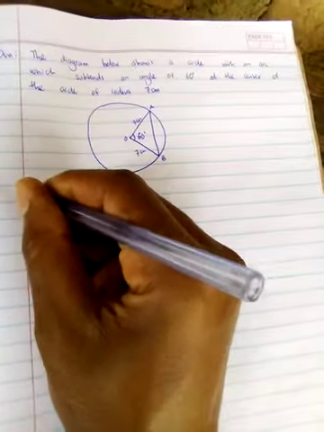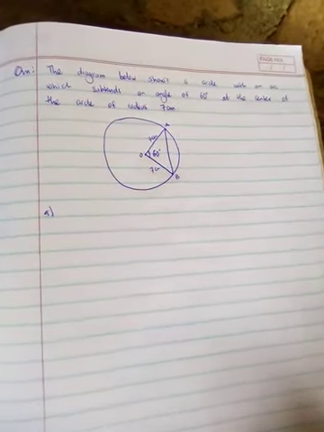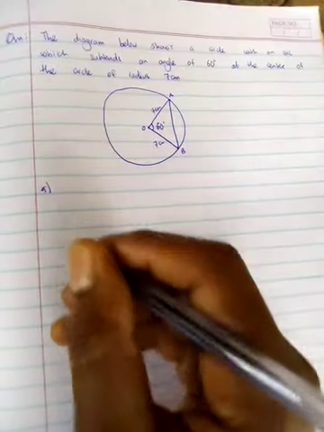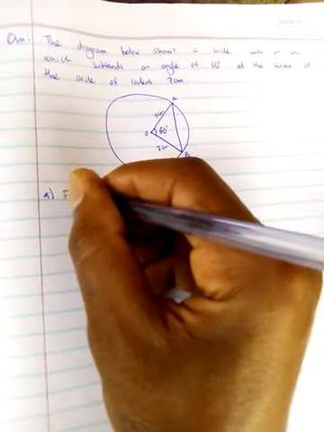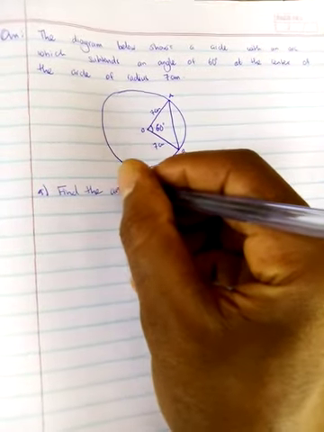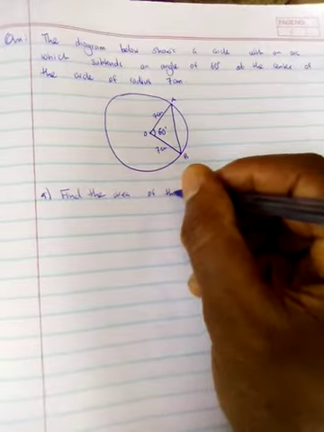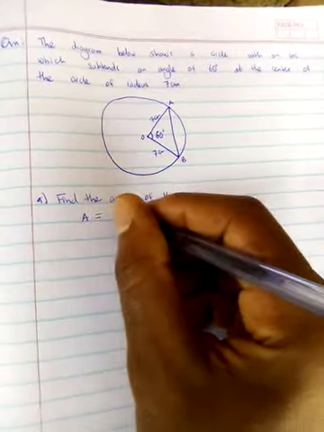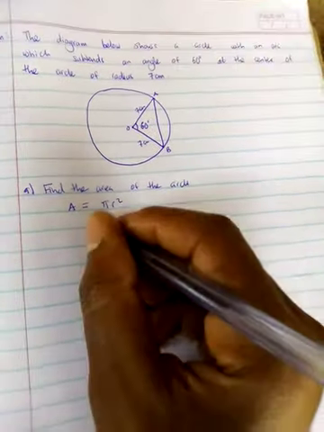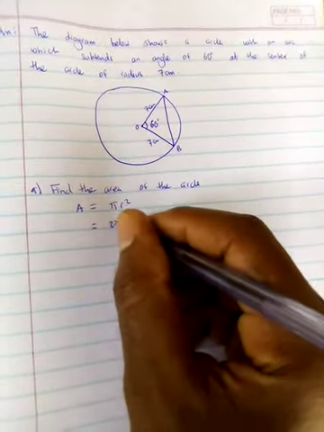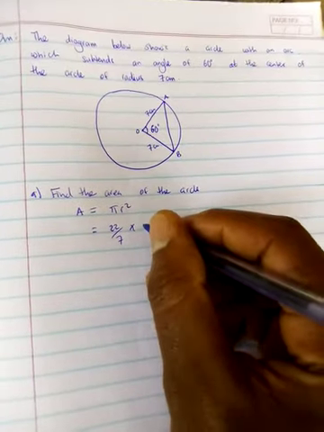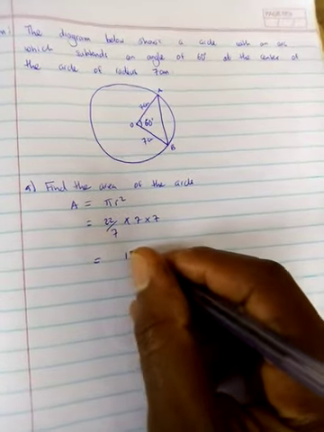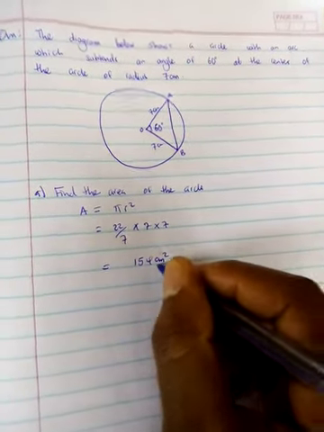So for part A of the question, I said it is very crucial to know how to define the small things we learned in primary. Part A is: find the area of the circle. We know that area is given by pi r squared, such that we have 22 over 7 multiplied by the radius squared, 7 times 7, in centimeters squared. It gives 154 centimeters squared.